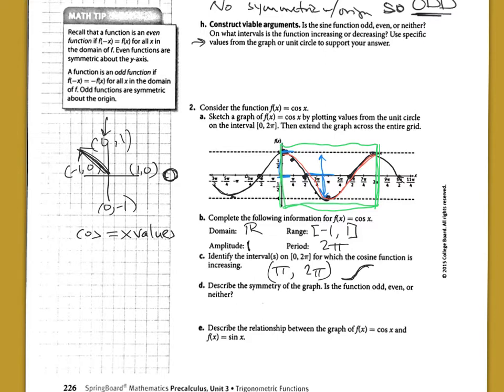Describe the symmetry of the graph. You can tell that the y-axis splits it right in half, and you can tell that if you folded it on the y-axis, so we know it has symmetry with the y-axis, which means it is even.